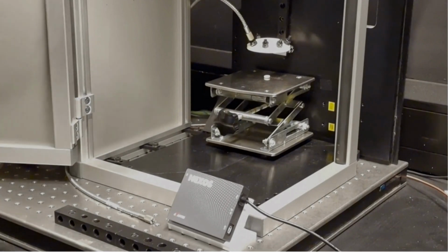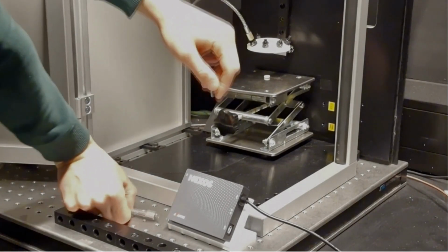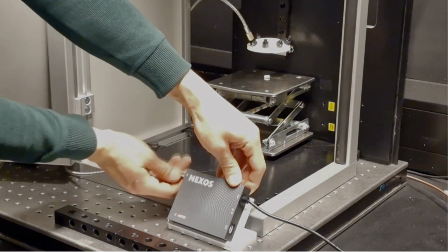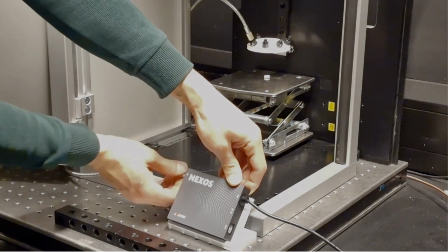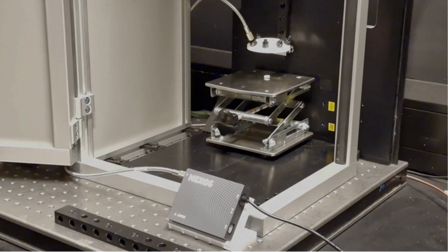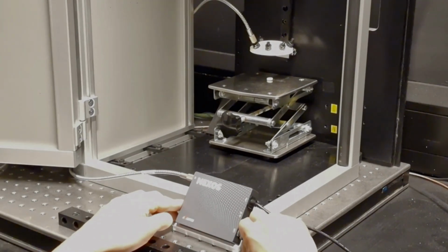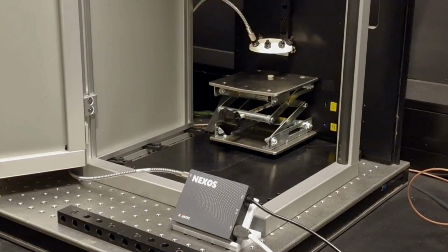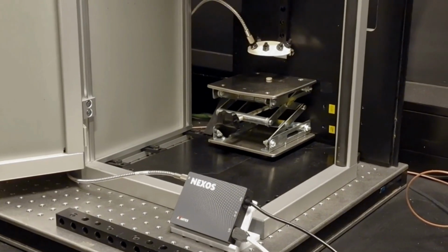Position the fiber optic cable above the sample so it avoids the laser beam while collecting plasma. In this video, we used a collimating lens for alignment. Connect the other end of the fiber optic cable to the spectrometer. Connect the trigger cable to the spectrometer. Place your sample and turn the laser on.